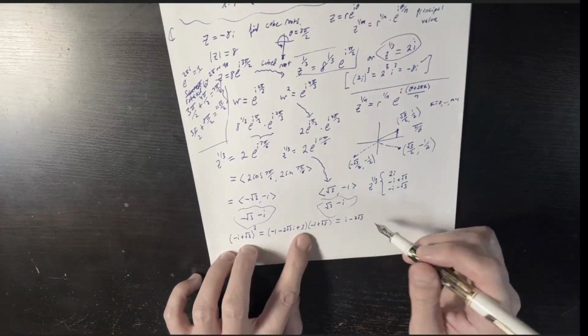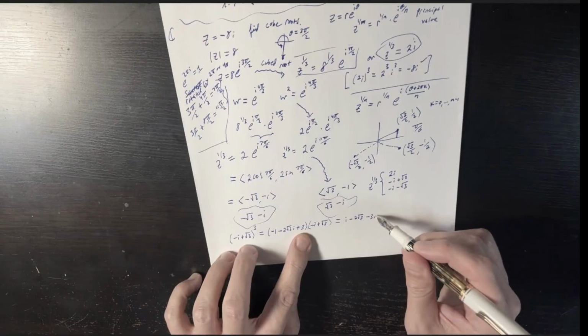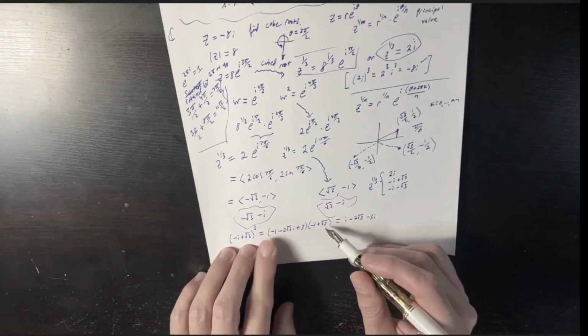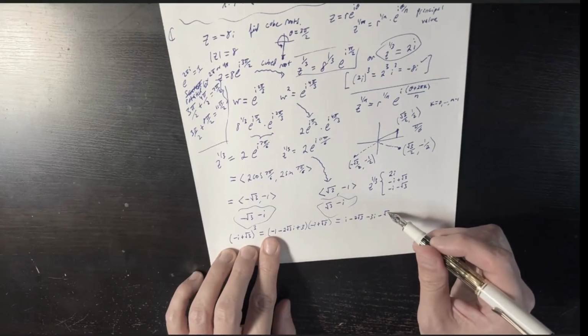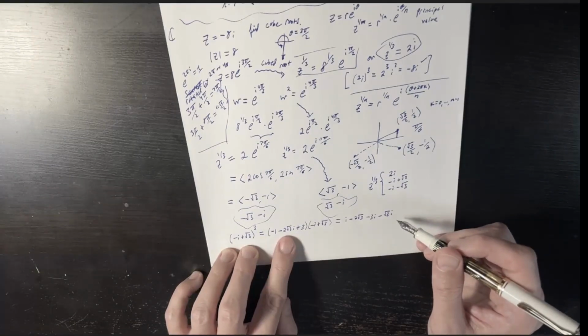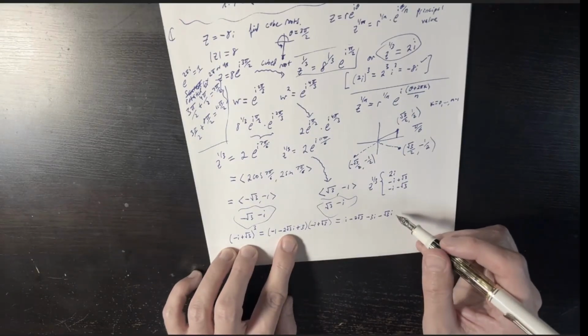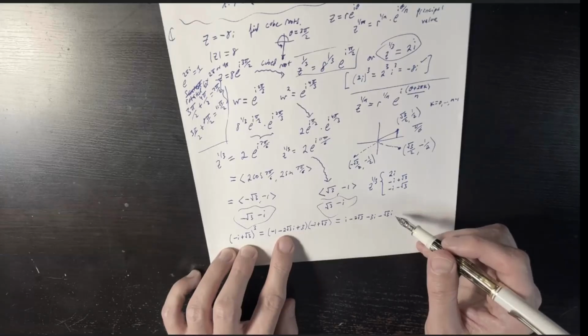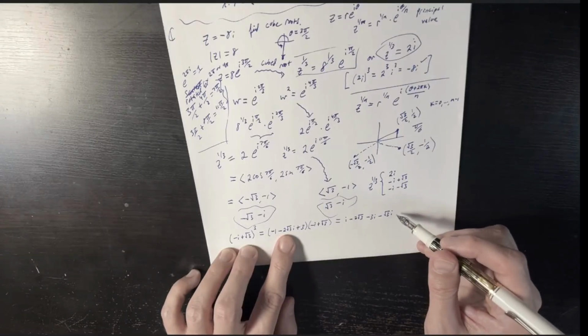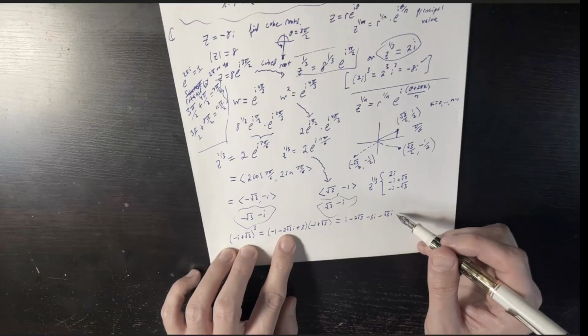And then negative I times this is minus 3I. And then plus root 3 times these. So minus root 3I, plus root 3 times this. It's basically 3. So 3 times 2 is 6. So it looks like I'm getting plus 6. Sorry, minus 6 is what I meant to say.